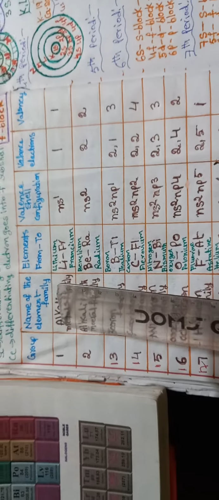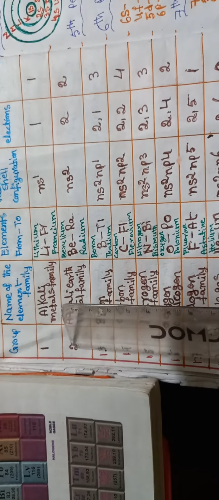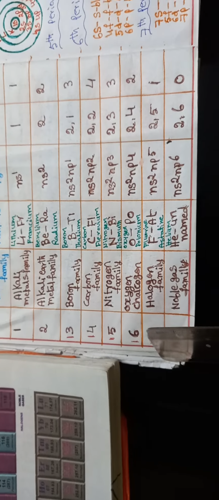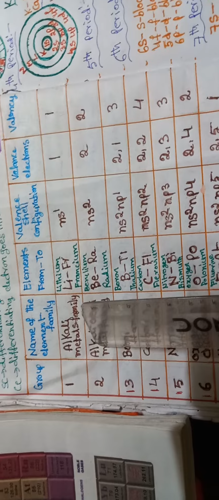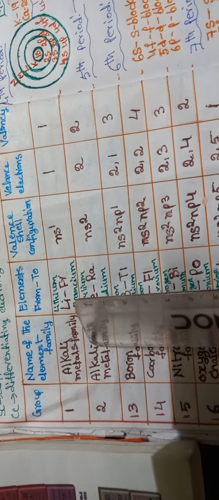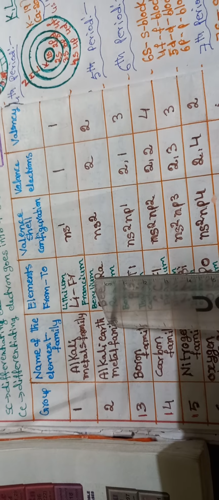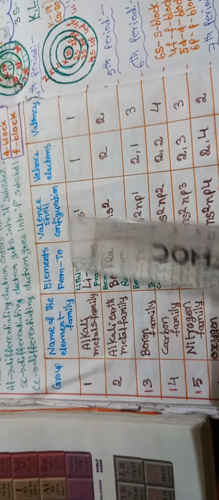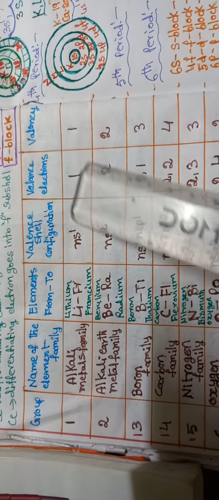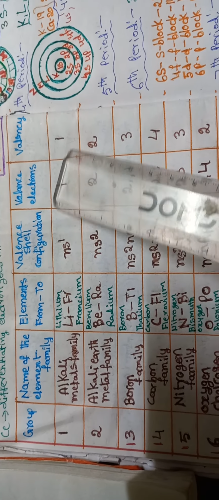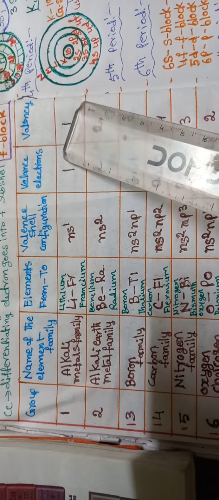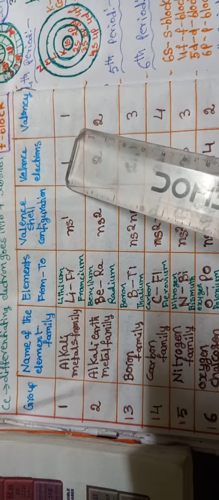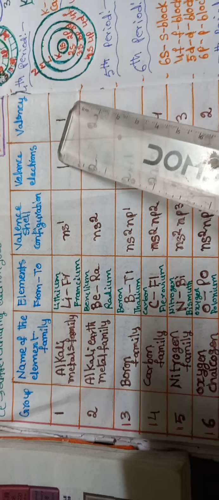When we observe the groups of elements, first group, second group, 13, 14, 15, 16, 17, 18, these groups are given family names. The first group is called the alkali metals family. Lithium to francium elements are there. Electron configuration ns1, valence electrons 1. The outer shell contains only one electron. Valency is 1. Valency means combining capacity. So the valency of alkali metals is 1.